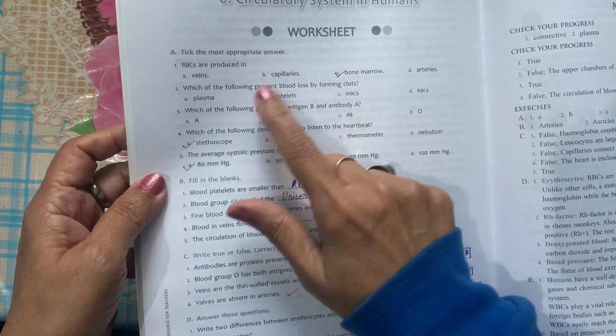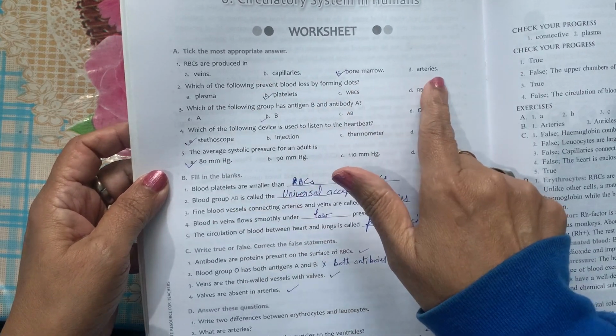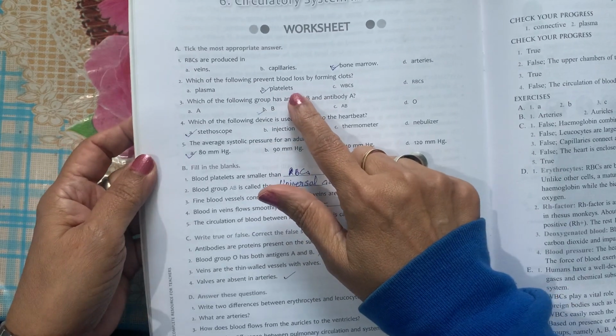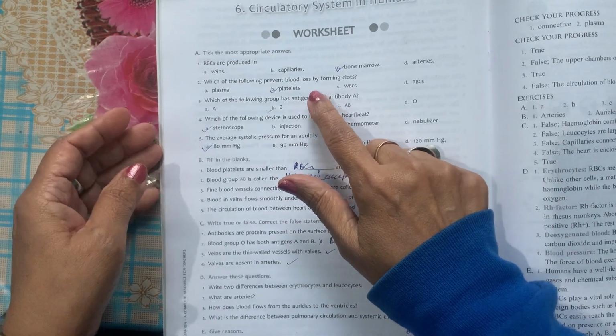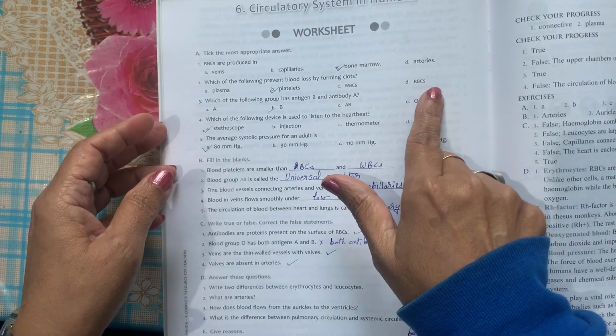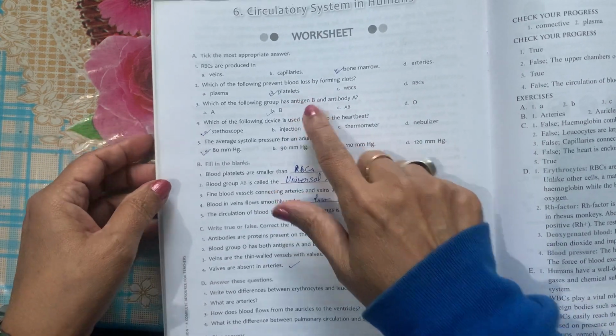RBCs are produced in veins, capillaries, bone marrow, arteries. RBCs are produced in bone marrow. Which of the following prevent blood loss by forming clots? Plasma, WBCs, RBCs. They are the platelets.